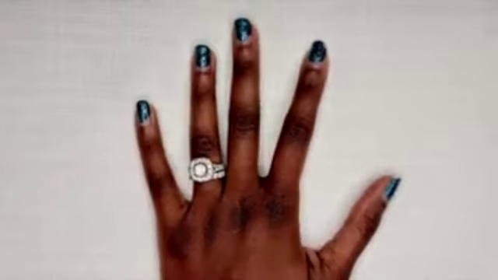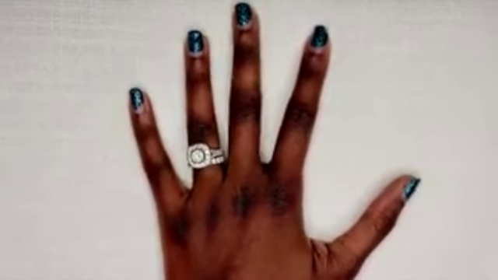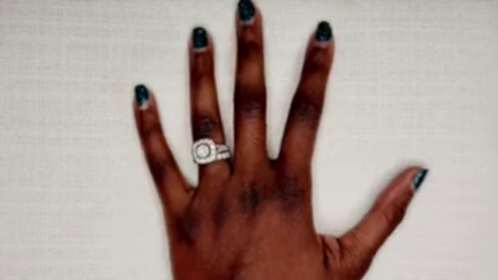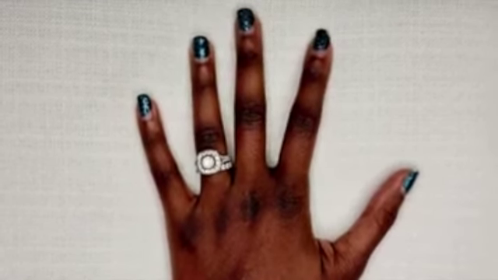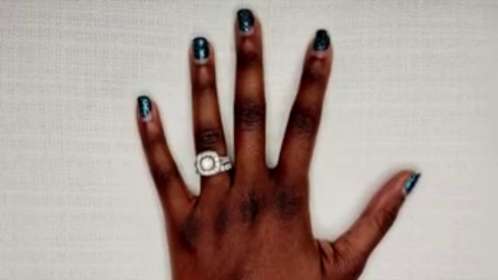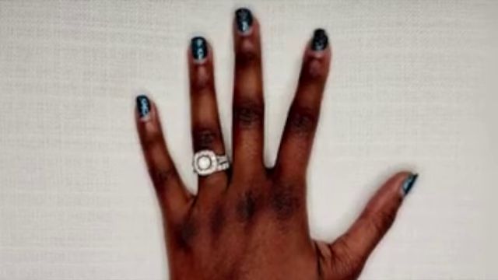Now when we're thinking about documentation, we have to document pertaining to the hand. A lot of times you'll do this when there's a hand injury or you have to do splinting, so it's important to know which finger is being talked about.